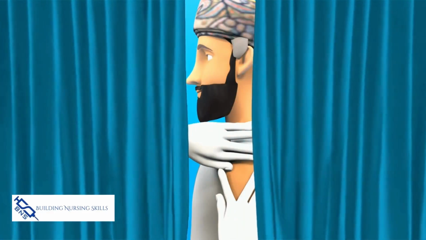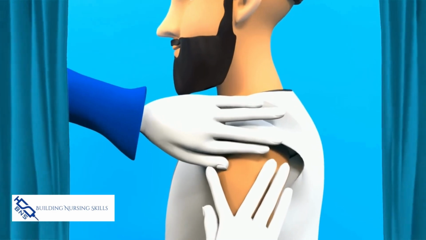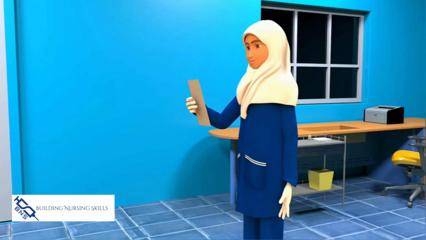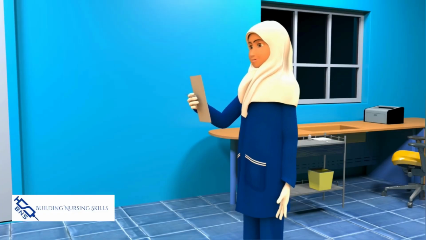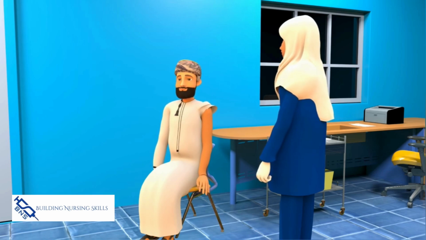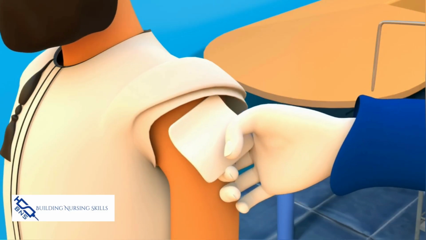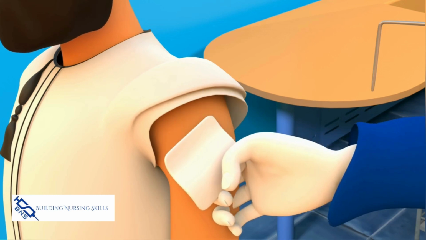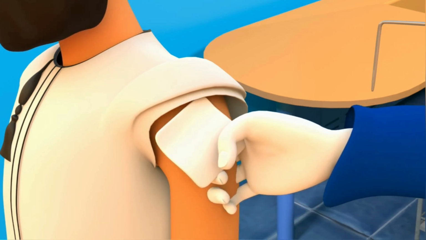Locates an appropriate injection site depending on the amount of medication to be administered. Verifies the site is free of pain, infection, bruising, and abrasions. Positions and drapes the patient appropriately and asks to relax the muscle. Cleans the injection site with an alcohol pad using a circular motion outward, allows the skin to dry.